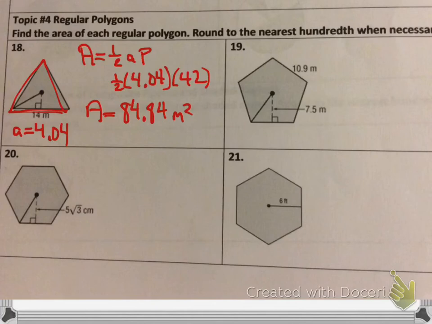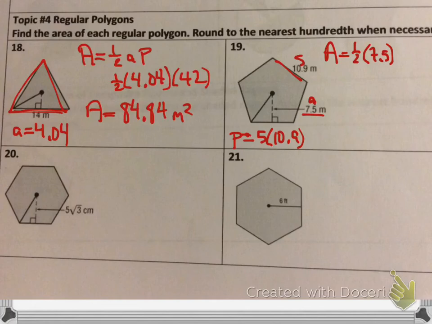All right, see on number 19, I already have the apothem. I have a side, because that's what I'll give you, an area, an apothem and a side. So the perimeter would be 5 times this. So I would say to get the perimeter, 5 times 10.9 to get 54.5. So my area is equal to 1/2 times 7.5 times 54.5.